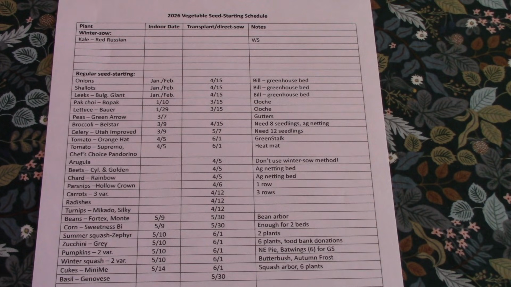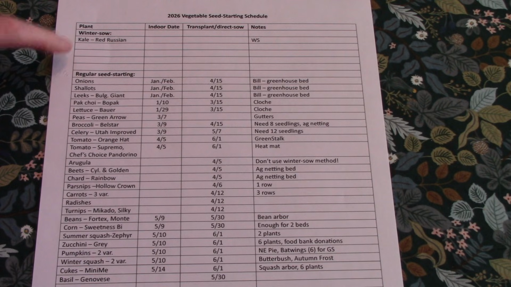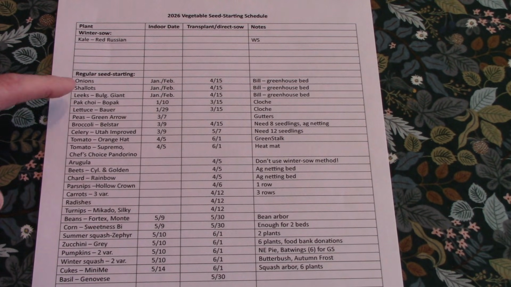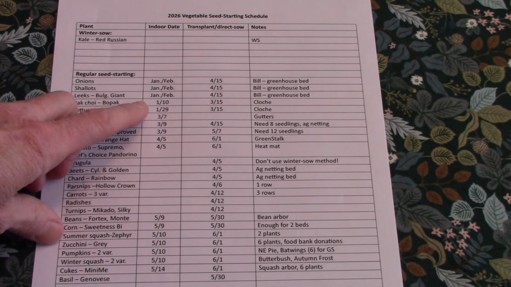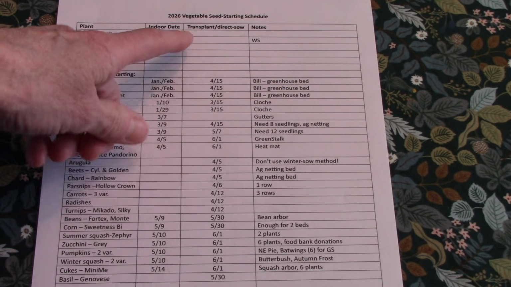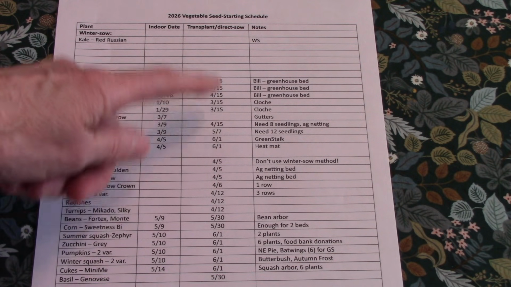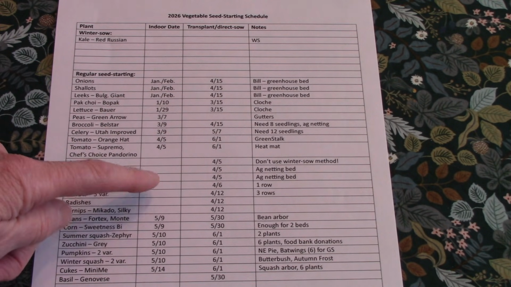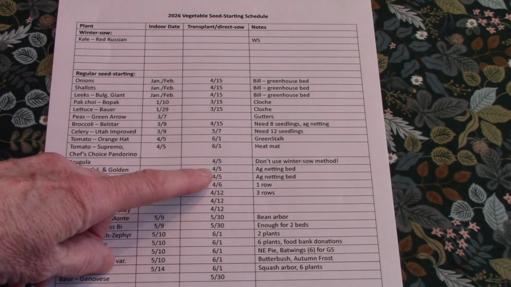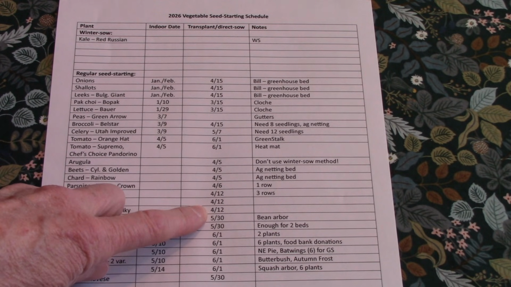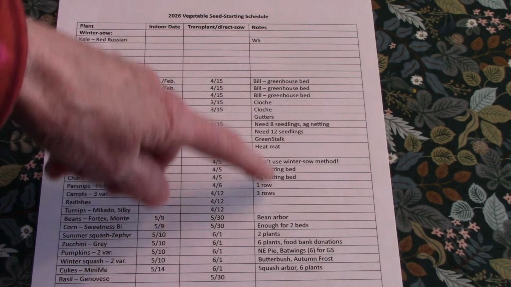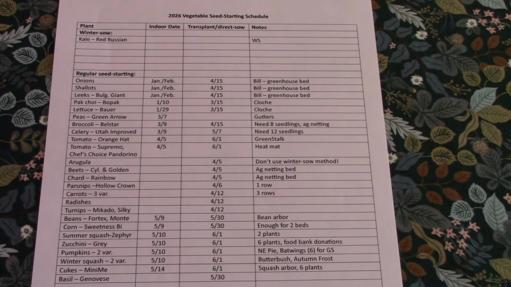So here's my 2026 vegetable seed starting schedule. And just ignore this top part because that's still in flux. But what I did in the first column is I listed the name of the crop and the variety we're growing and when I want to start them indoors. This is when I want to either transplant them in the garden, or if this first column is blank, that means I'm direct sowing these crops out in the garden. And then I have a column for different kinds of notes to myself.